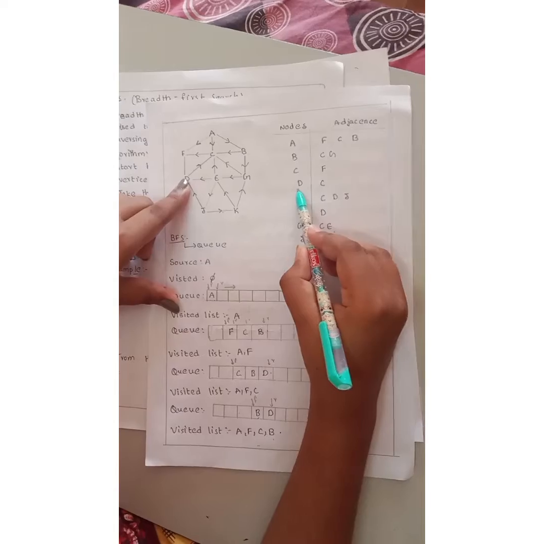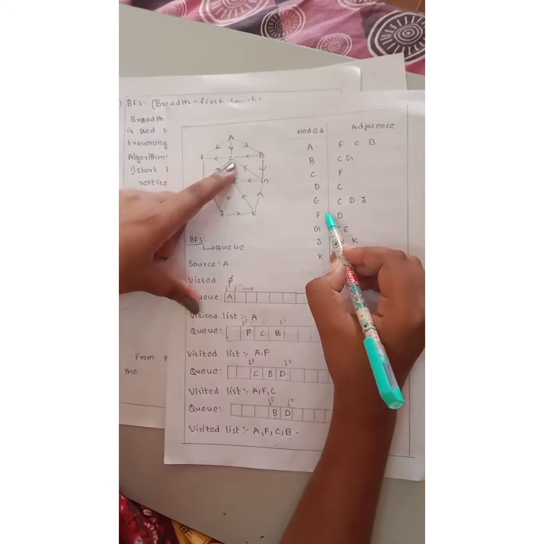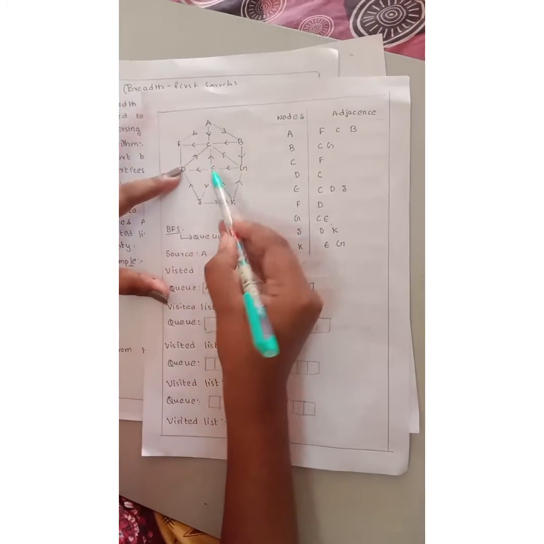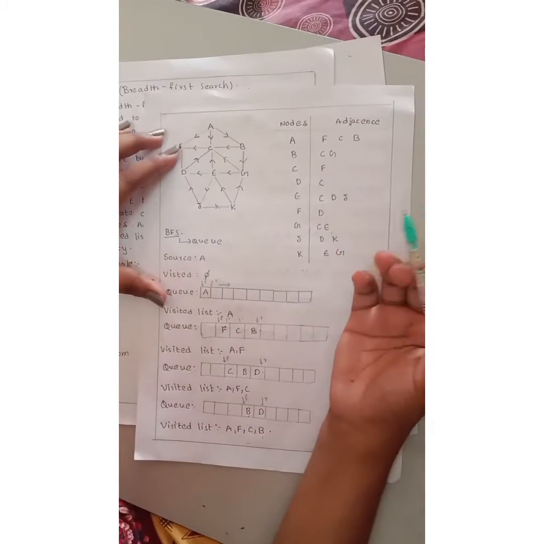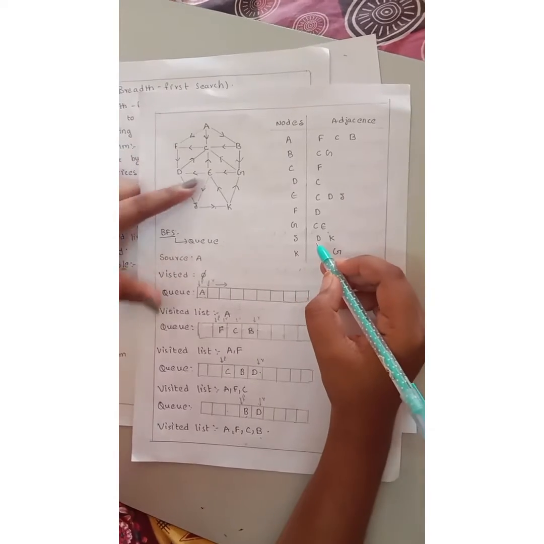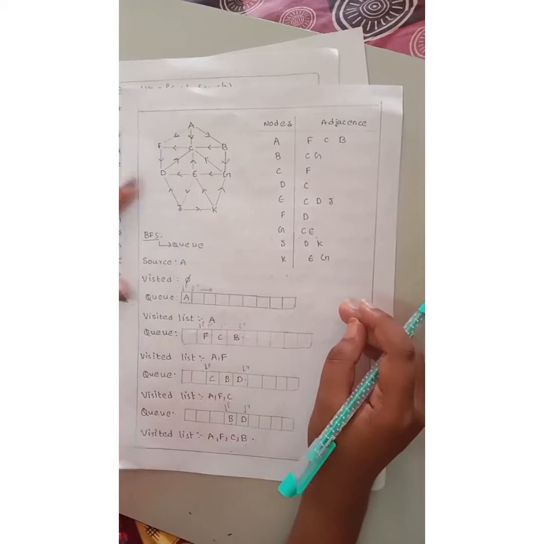For D, we can see that C is an adjacent. For E, we can see that C, D, J are adjacents. For F, we can observe that only D is an adjacent. For G, we can see that C and E are adjacent. For J, D and K are adjacent, and for K, E and J. Like that, we have to write from the graph.